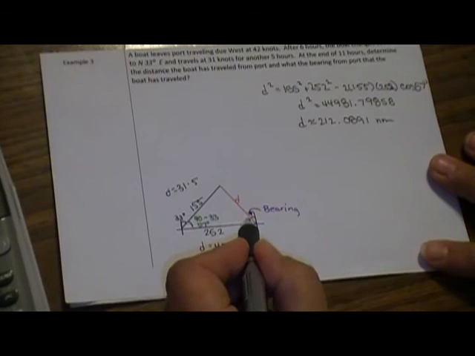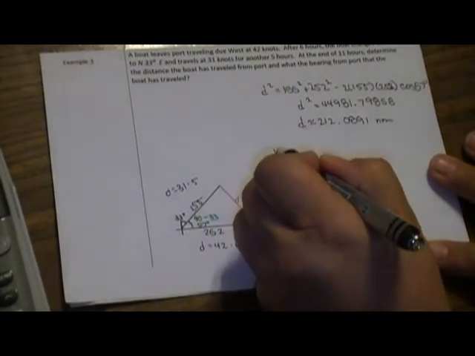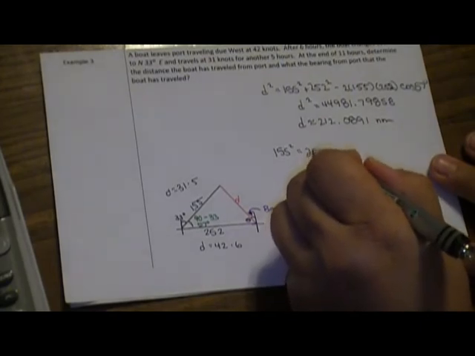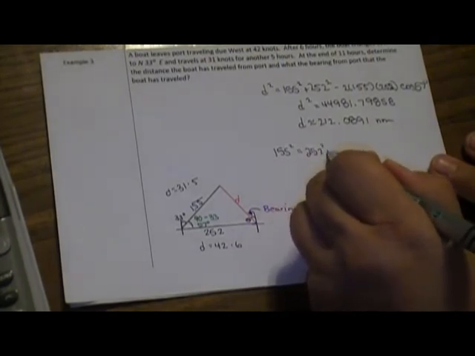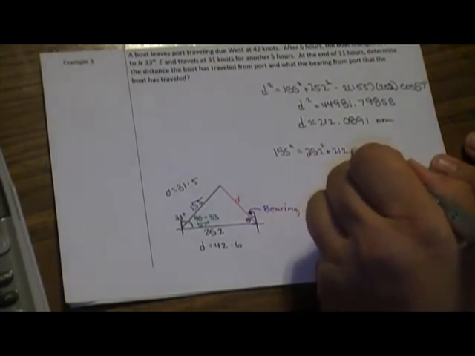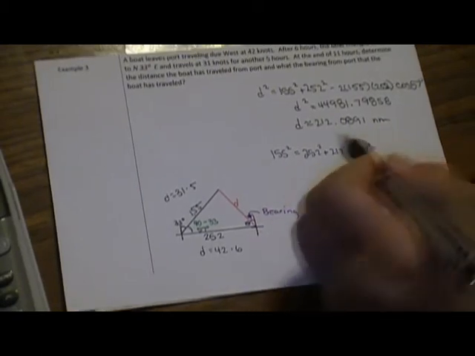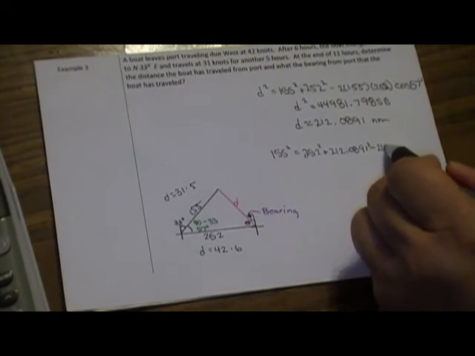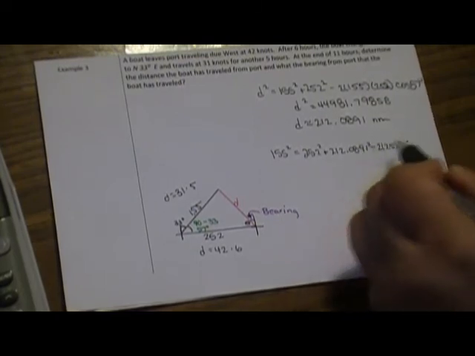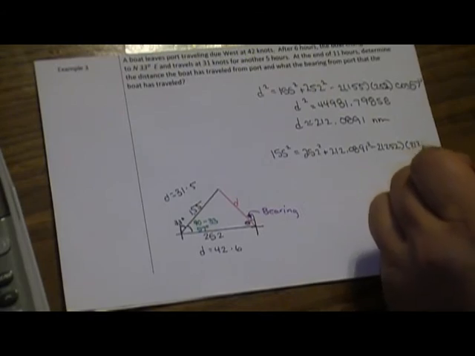The opposite side of theta is 155, so 155 squared equals 252 squared plus 212.0891 squared minus 2 times 252 times 212.0891 times the cosine of theta.